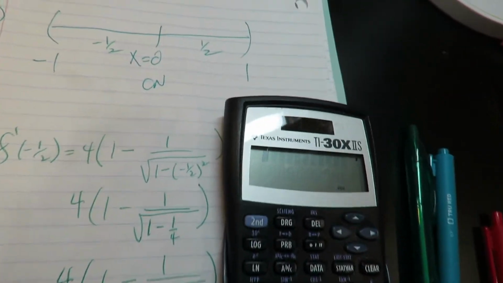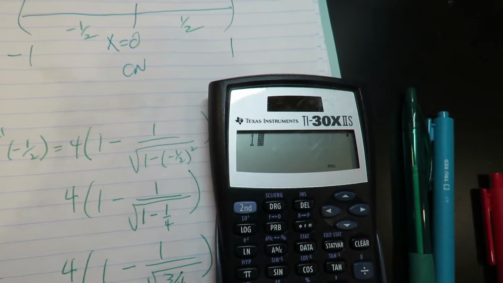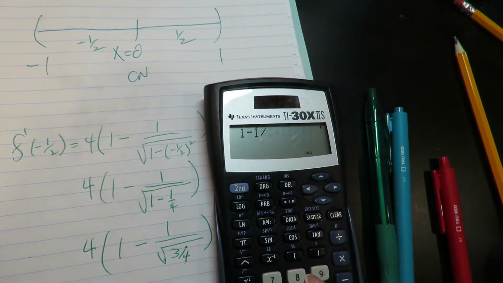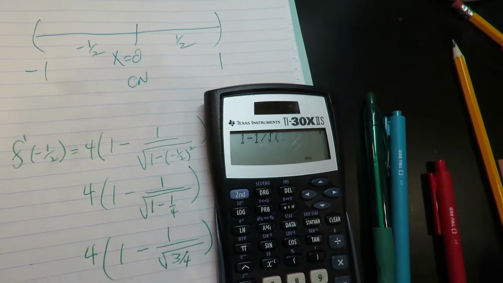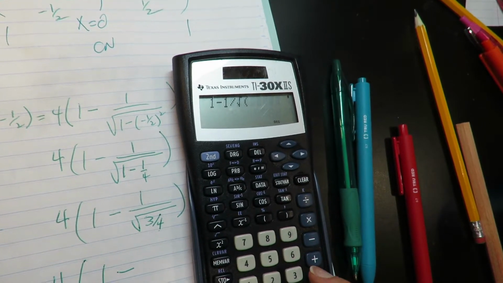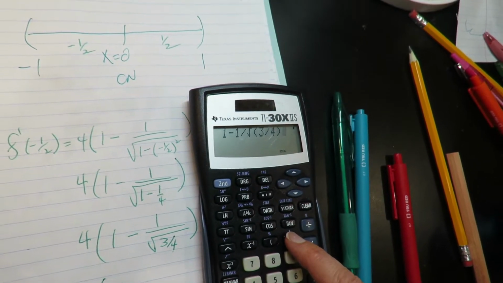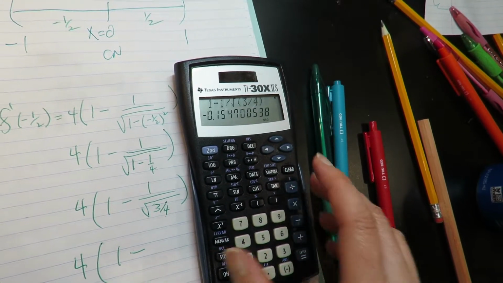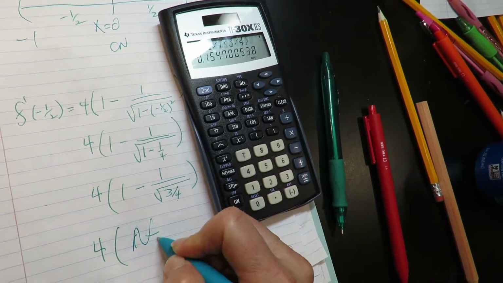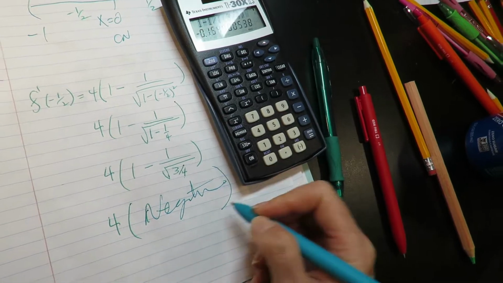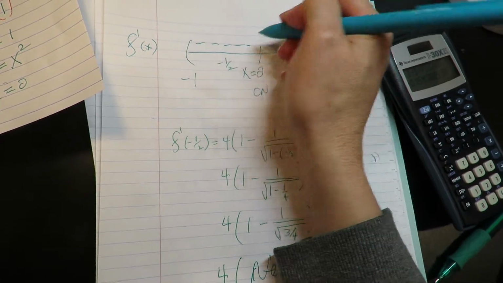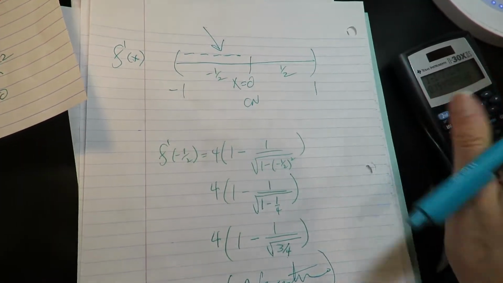So you can see that you can just test it. So you're going to do 1 minus 1 divided by the square root. You don't have to worry about the 4. This is positive, so positive times whatever the sign of this is. Okay, so you're going to get negative 0.15, and again, that is going to be multiplied by 4, but what matters is that this is going to end up being negative, so that this means this is negative. The graph is going down here.